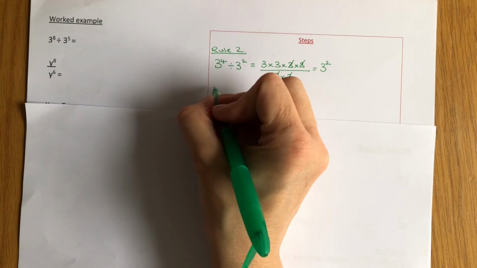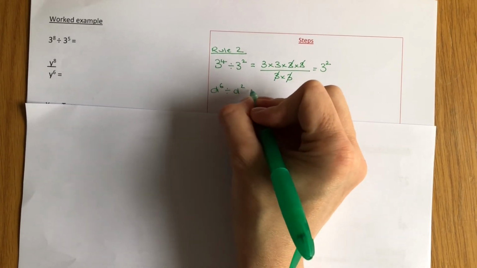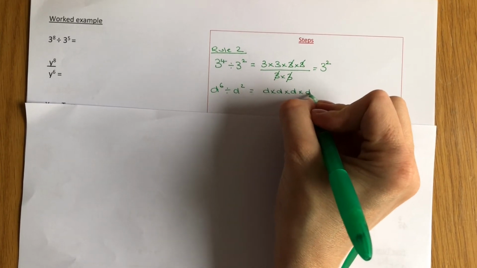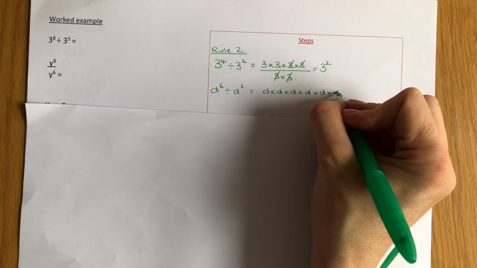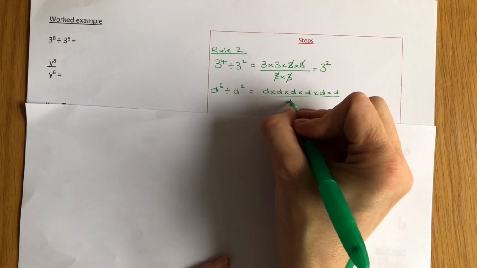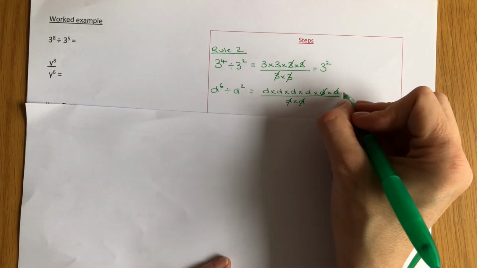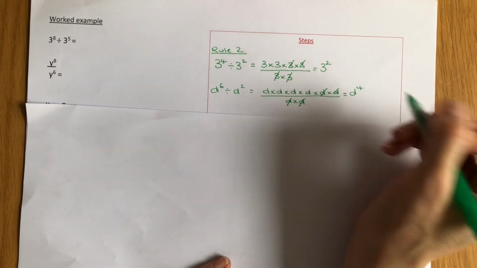Okay, if I had d to the 6 divided by d squared, I'd have d times d times d times d times d times d divided by d times d. So that cancels with that one, that cancels with that one. Lovely. So I'm left with 1, 2, 3, 4, d to the 4.